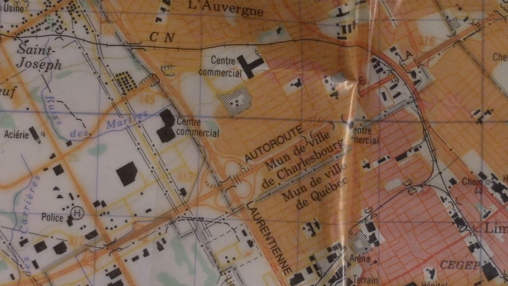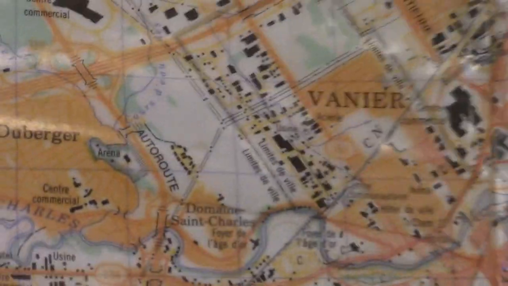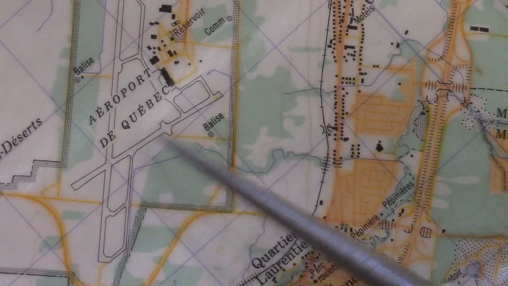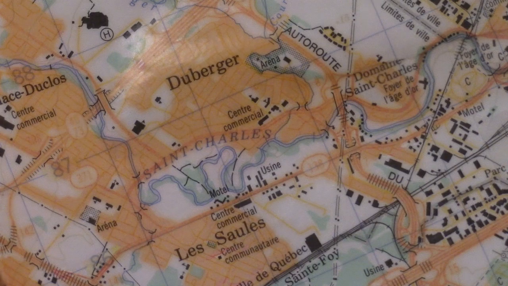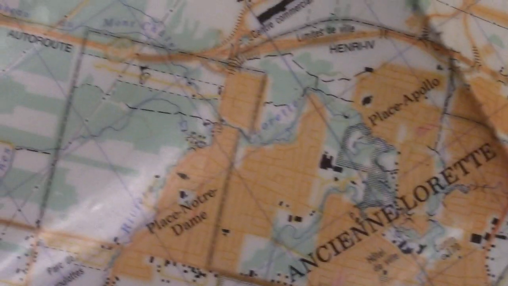That's nearby our airport, the Quebec airport. An airport looks like this. So Quebec Airport, the runways, basic runways. Com towers near the airport.